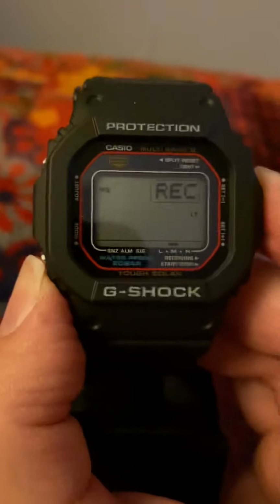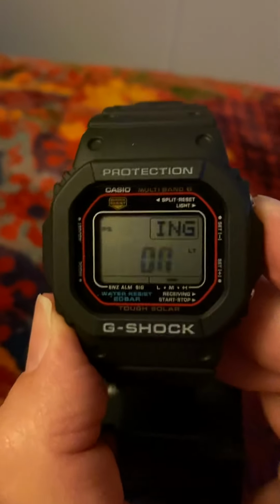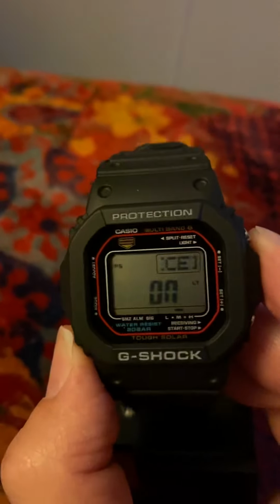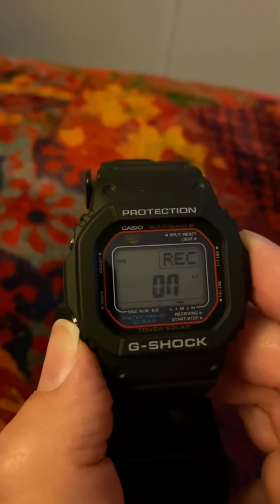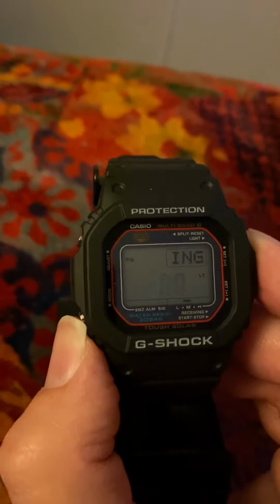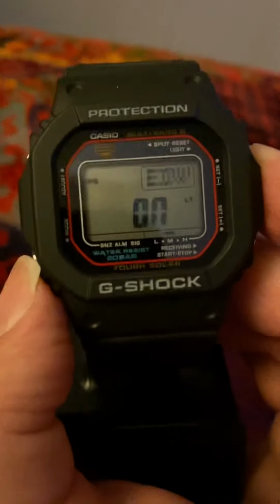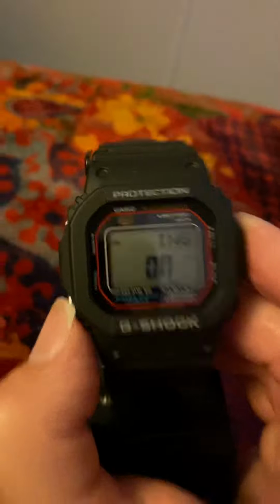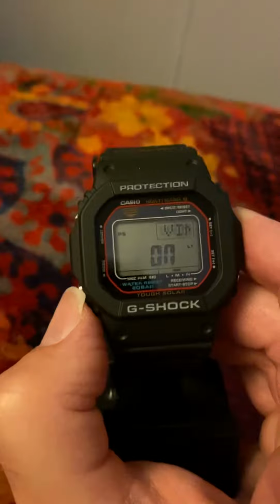This receives a radio signal. It's a multi-band 6, so you can get all of the radio signals from America. There's 2 in Europe, 2 in Japan, I believe, and 1 in China. So you can turn that on and off. If you leave it on, it automatically searches for the signal to synchronize the time to the local time where you are.